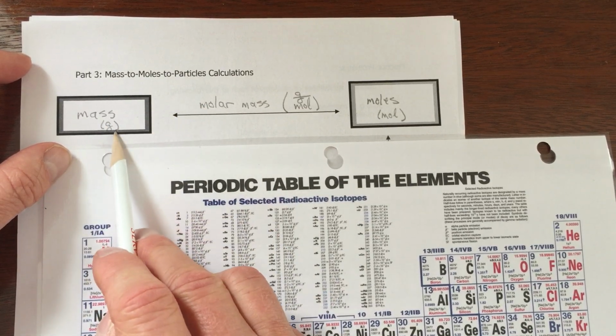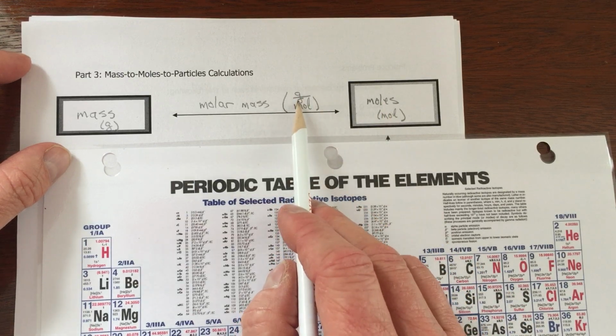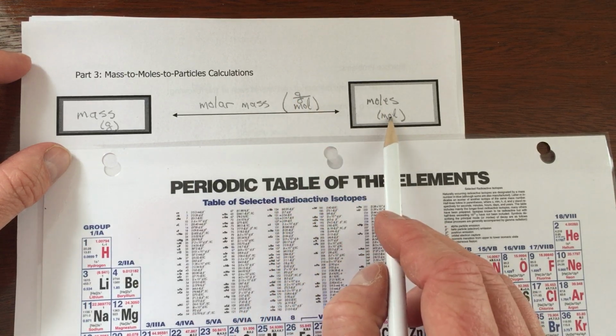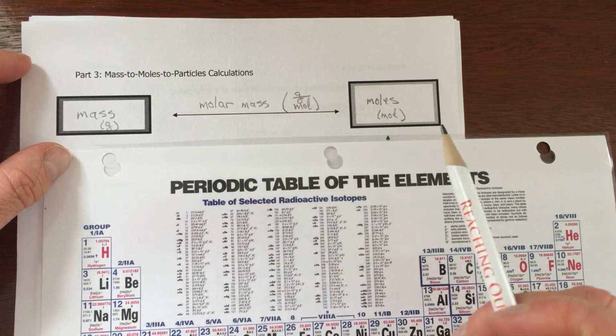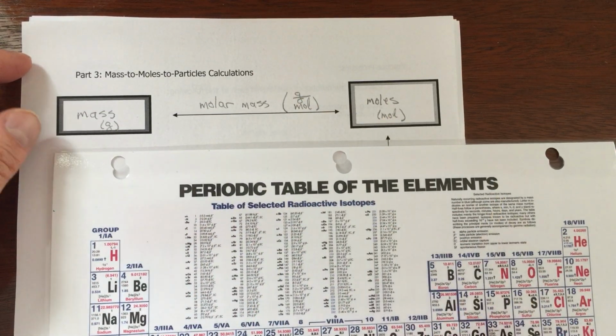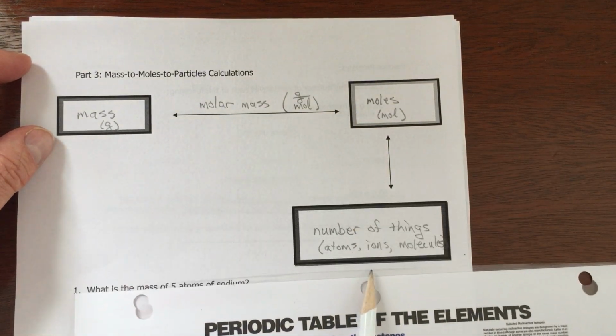So if you're going from mass to moles, you would divide by the molar mass to cancel the grams and get the moles. But if you're going from moles to mass, you would multiply by the molar mass to cancel out the moles and get grams. Right? But I mean, you don't have to memorize that. That's just dimensional analysis that we could use.